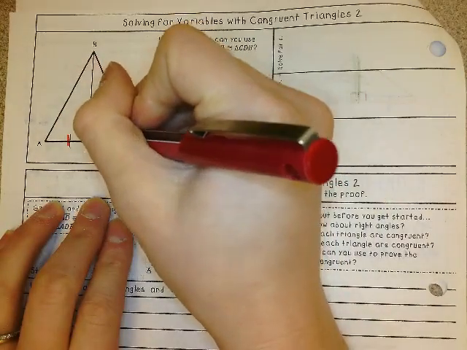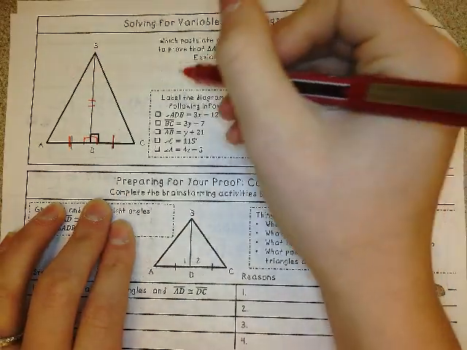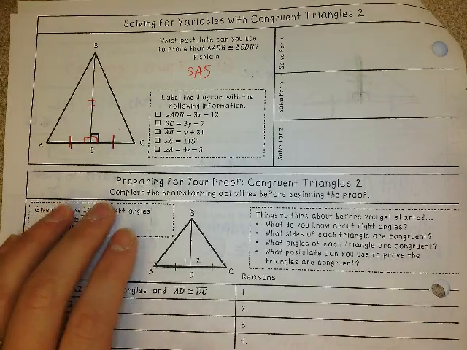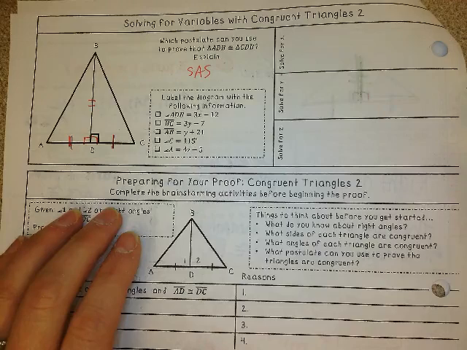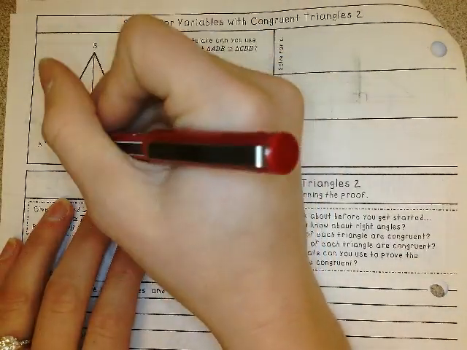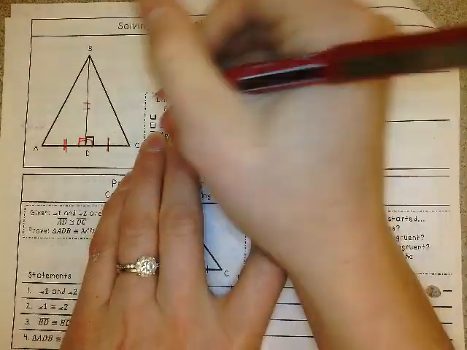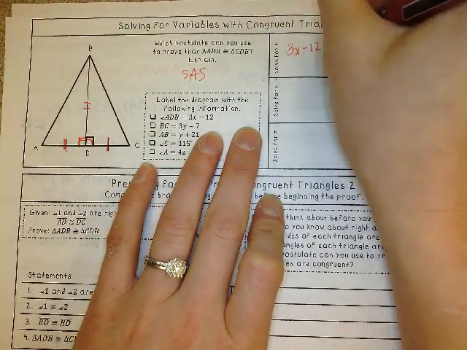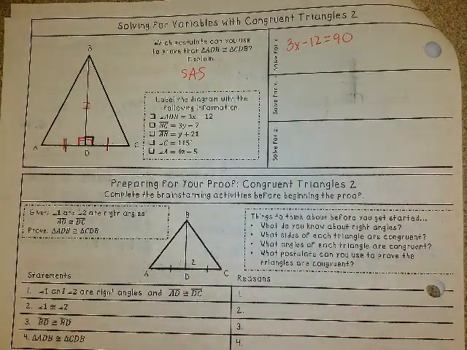If this is 90, that means this is 90, and then they share this side, so that is SAS. Angle ADB is 3x minus 12. Well, we know ADB is 90 degrees. So I would set 3x minus 12 equals 90. You can solve for that yourself.